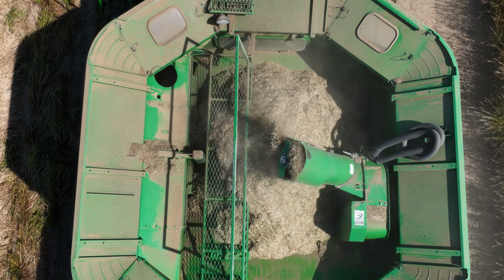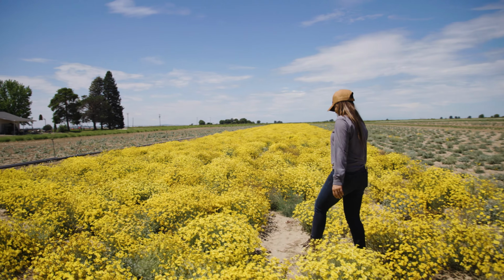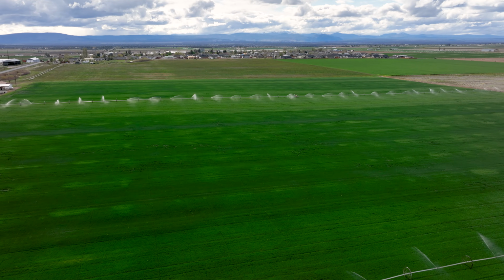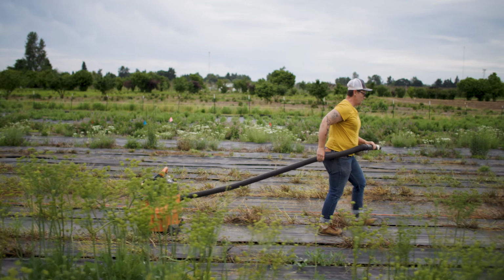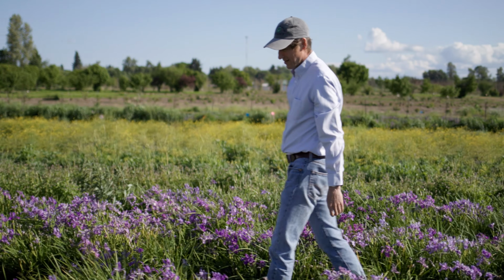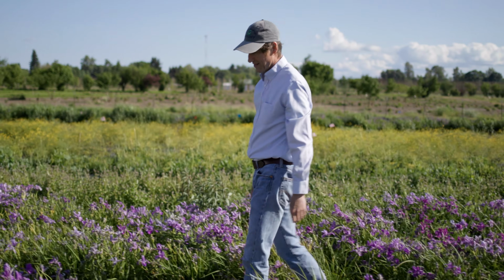Native seed production is farming. It really relies on the techniques that farmers use on a day-to-day basis. But most native species could be described as specialty crops. The same techniques you would use to grow oats or soybeans might not work very well here.